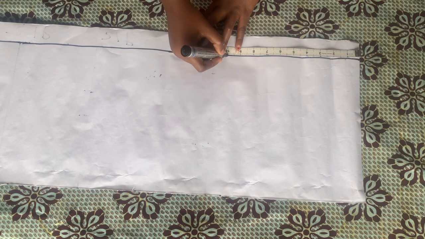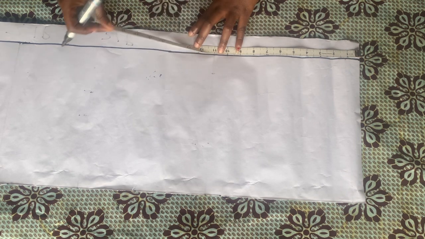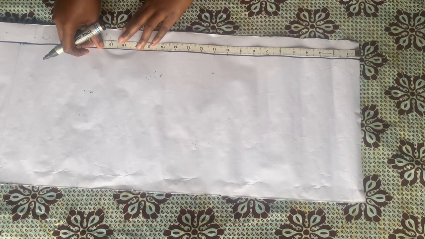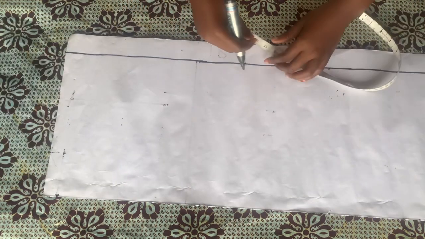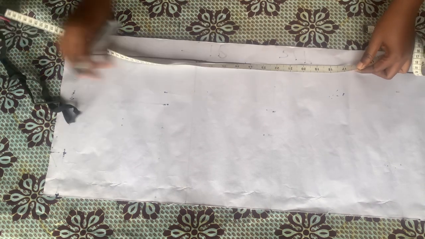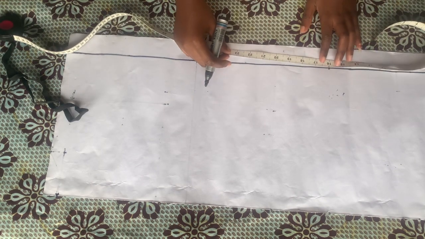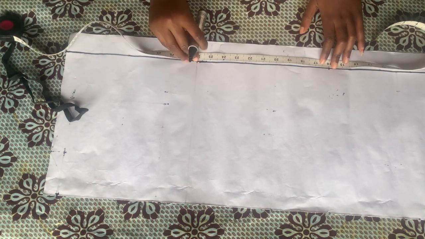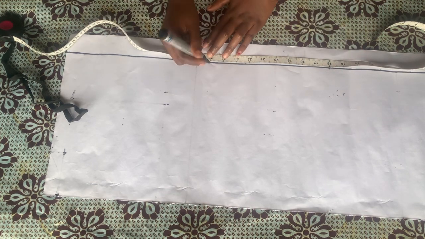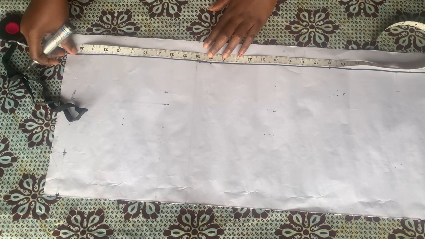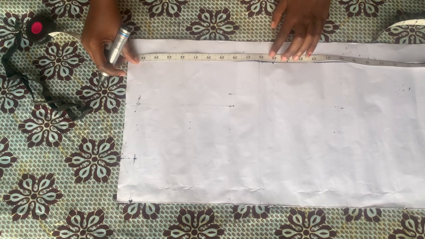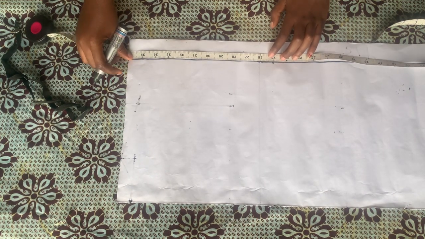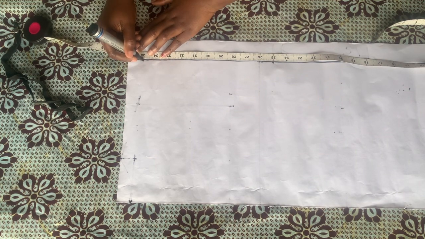Right now I'm just taking my vertical measurement, that is my bust point, my bust length, then my waist length, next is my hip length. I'm just making a point over there, and then my dress length, that is the base of the dress. I'm just marking that out.